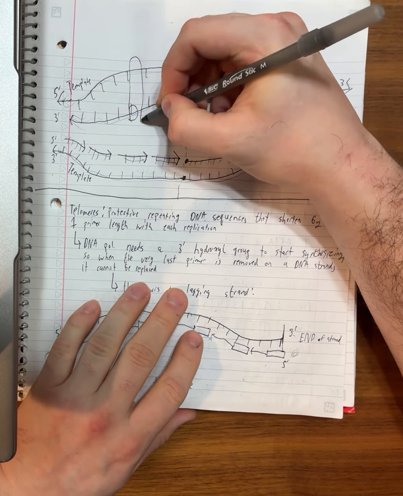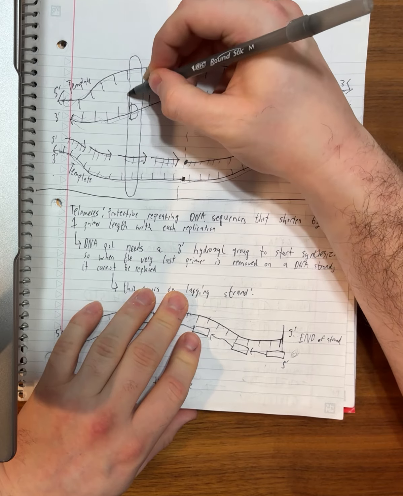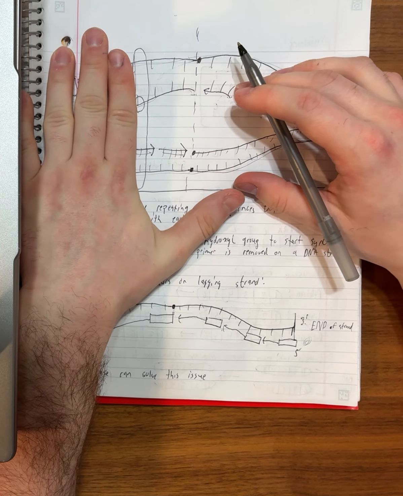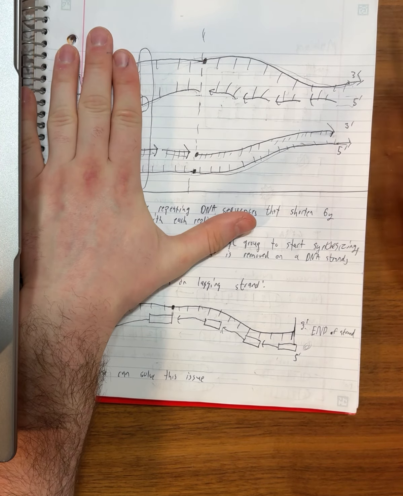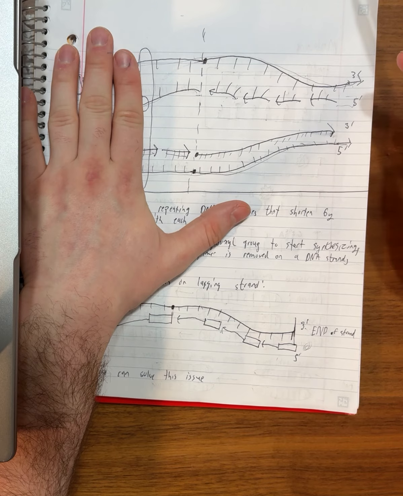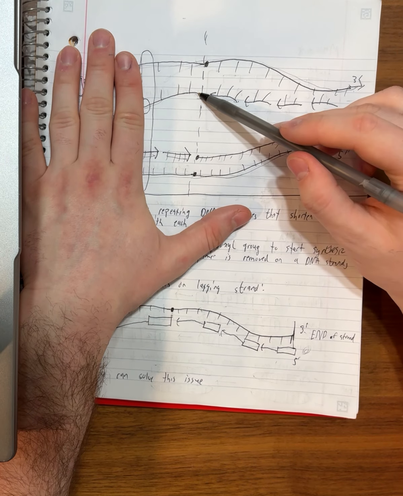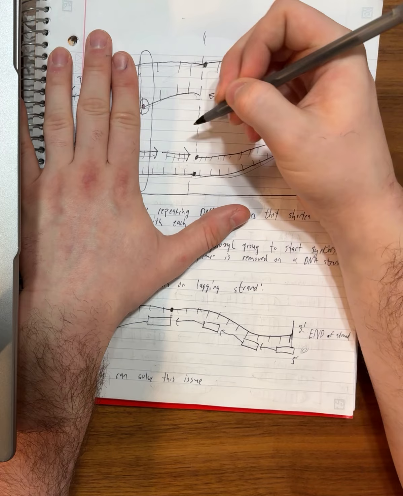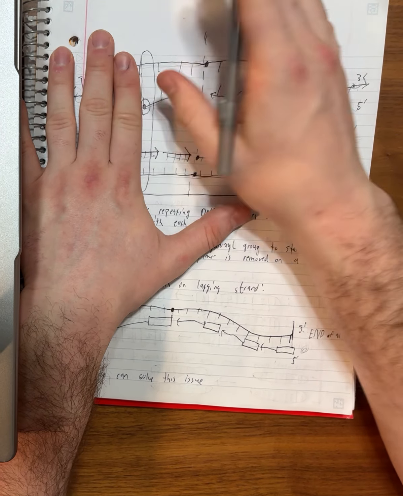So at this point in time, nothing has been unzipped here. I want you to look at the stage of replication of each strand on this side. Our leading strand has gotten to this nucleotide right here. It hasn't gotten further yet because we haven't unzipped that yet.